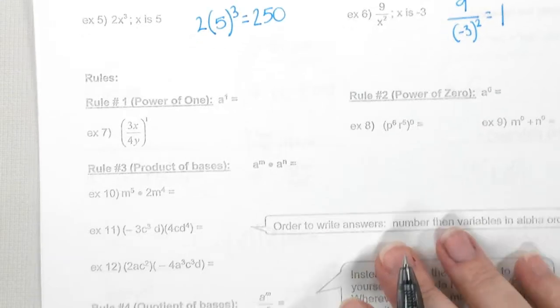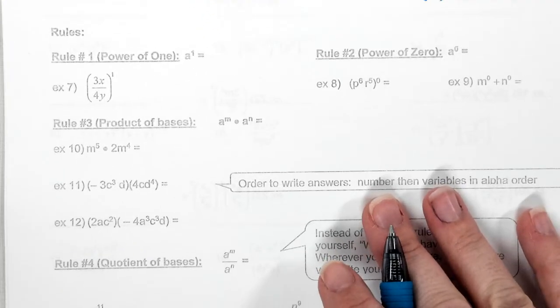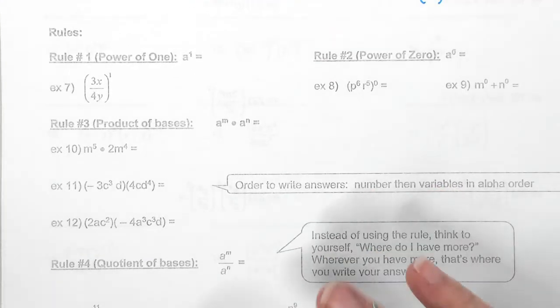Okay, now we're going to start looking at the rules. A couple of the rules are super simple. A couple of them get a little complex, and then we're going to start looking at the rules together. None of today is super hard. Y'all have done this before, I promise, okay?